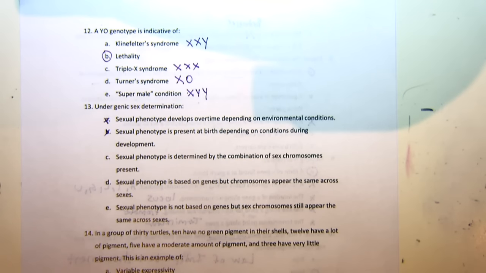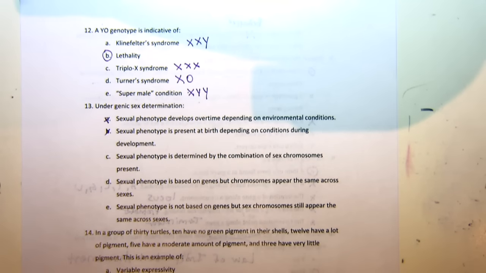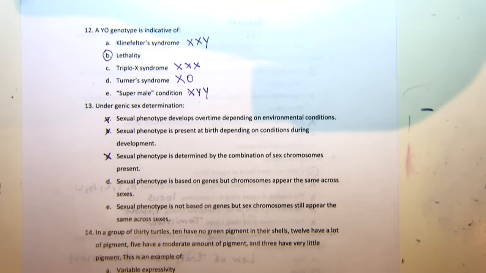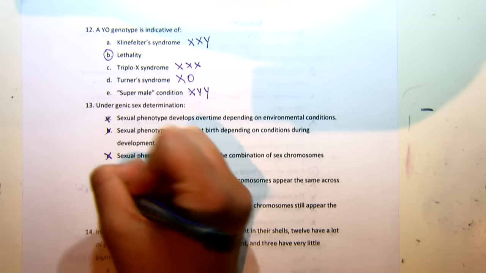C, sexual phenotype is determined by a combination of sex chromosomes present. So no, that would not be genic. That would be chromosomal sex determination, like in humans, but that's not what the question is asking. D, sexual phenotype is based on genes, but chromosomes appear the same across sexes. So that sounds good, but let's read the last one just in case. E, sexual phenotype is not based on genes, but sex chromosomes still appear the same across sexes. So kind of tempted to pick that one, but no, that would not be it.